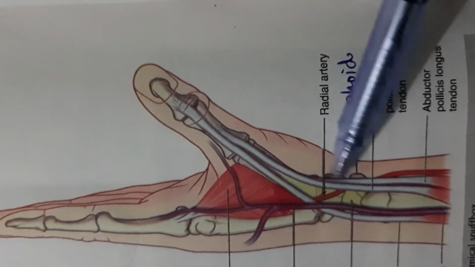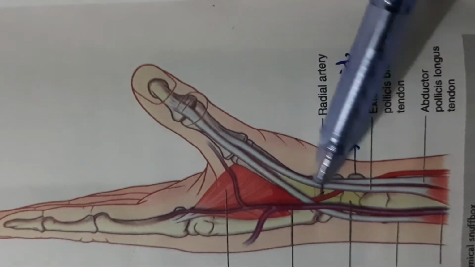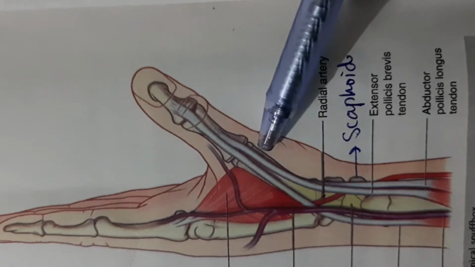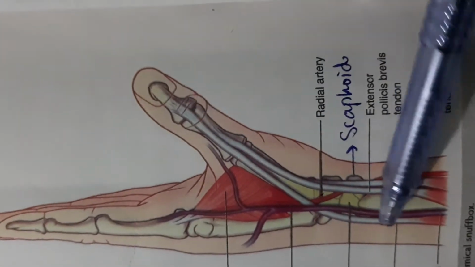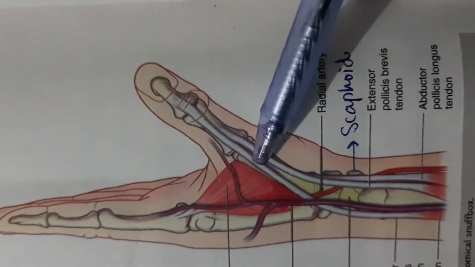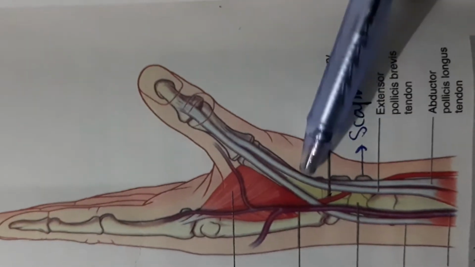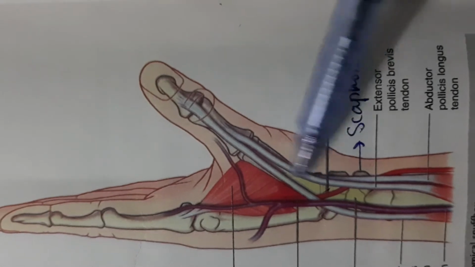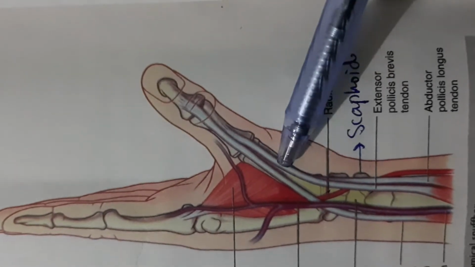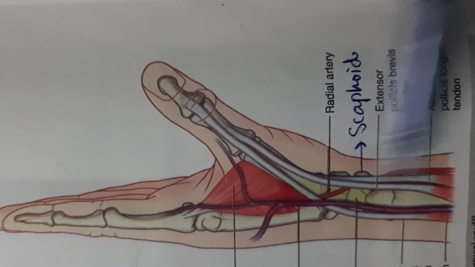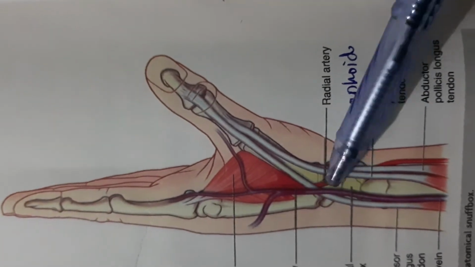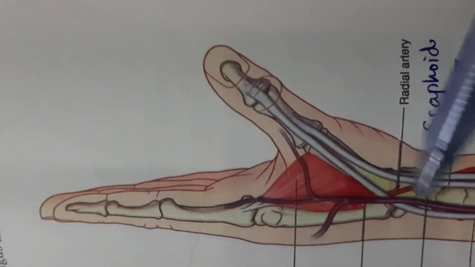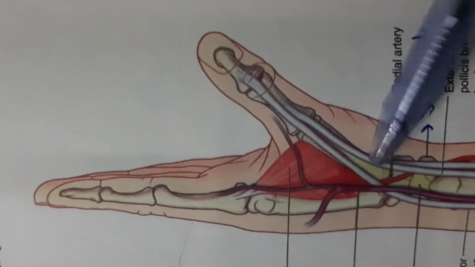The lateral border is formed by the tendons of the abductor pollicis longus and extensor pollicis brevis, and the medial side is formed by the tendon of the extensor pollicis longus. Its floor is formed by the scaphoid and trapezium, and the radial artery runs through it obliquely. It is an important clinical region.